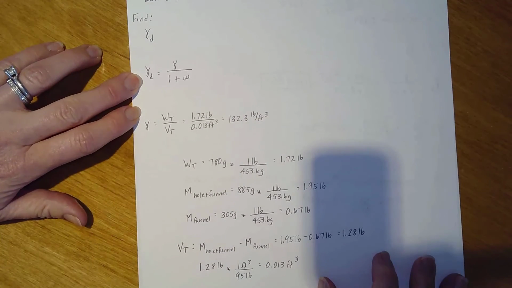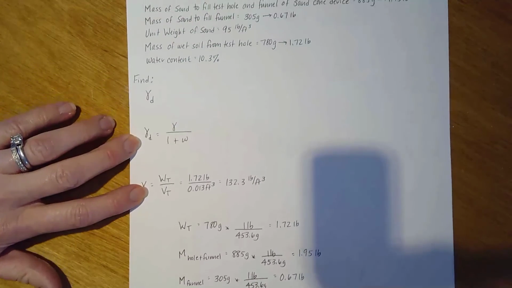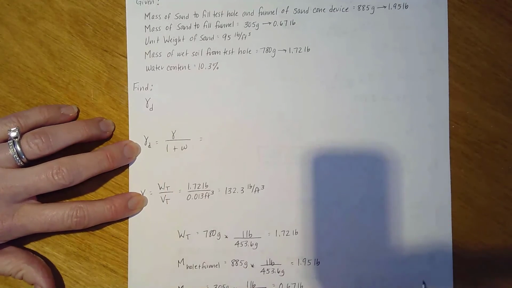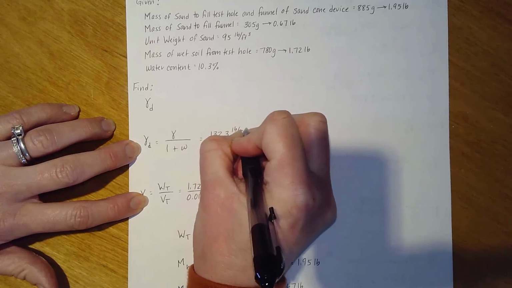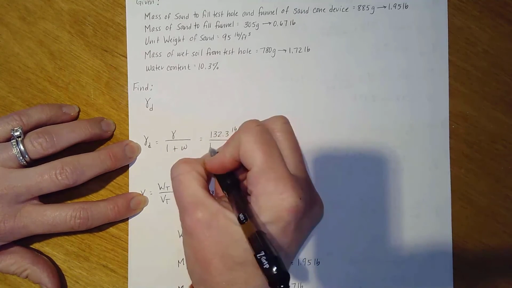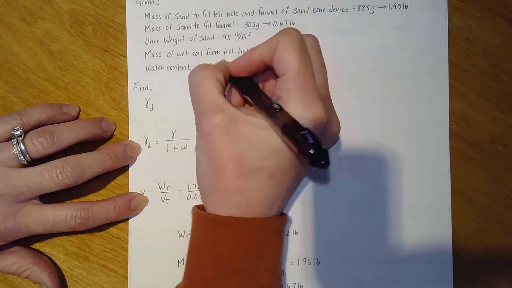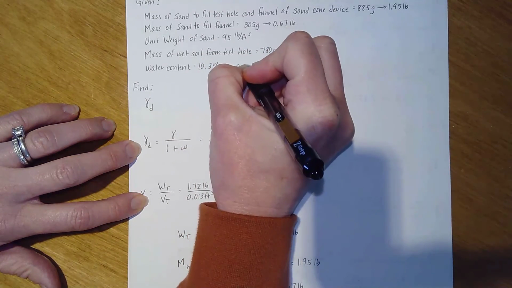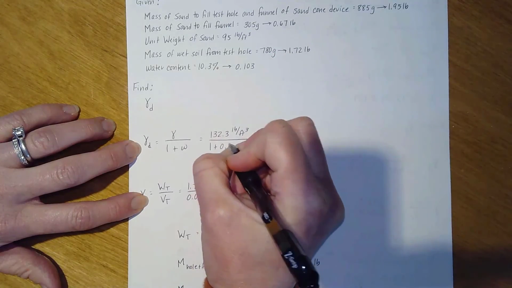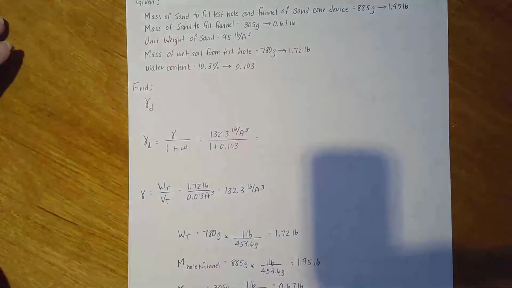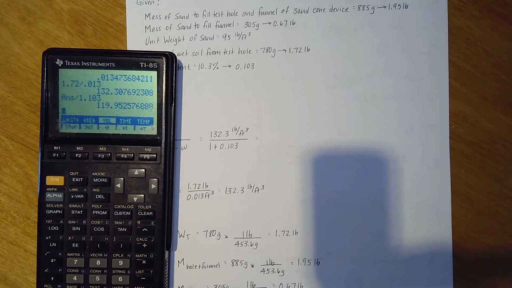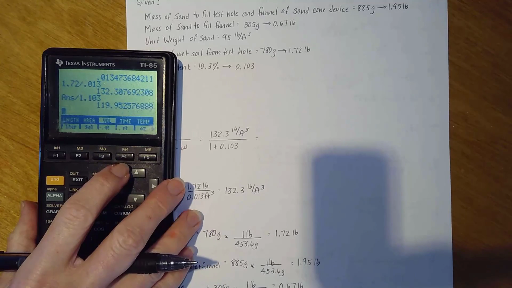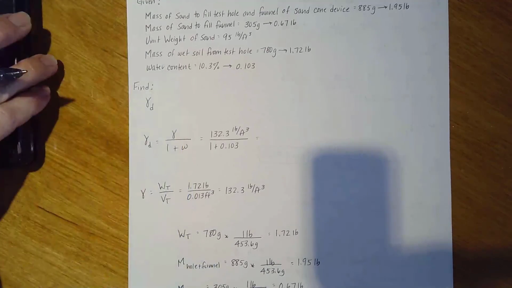Okay, so now we can come back up here to our equation for our dry unit weight. That's equal to our wet unit weight of 132.3 pounds per cubic foot, divided by 1 plus our water content, which is 10.3. Again, we want that in the form of a decimal, so 0.103. So 132.3 divided by 1.103 gives us a dry unit weight of 119.95, so we'll call it 120 pounds per cubic foot.